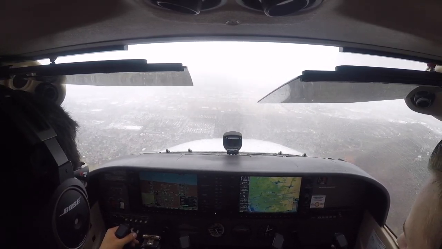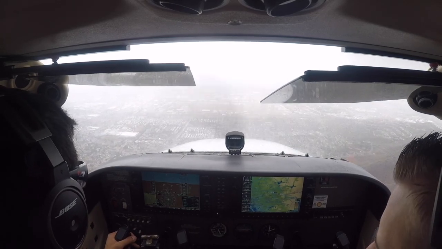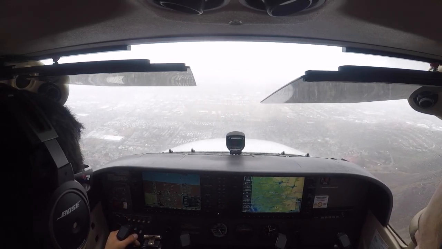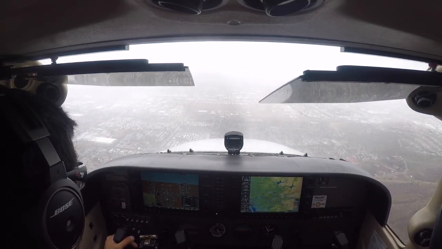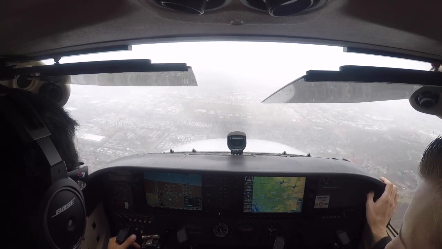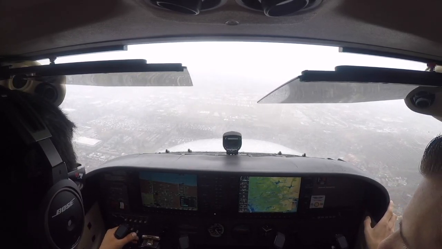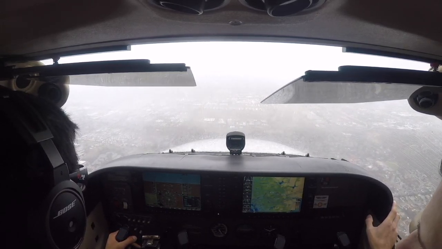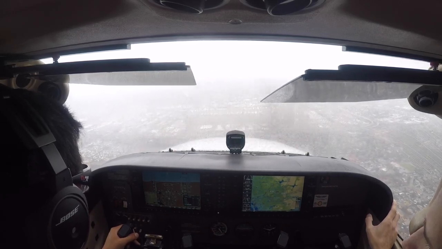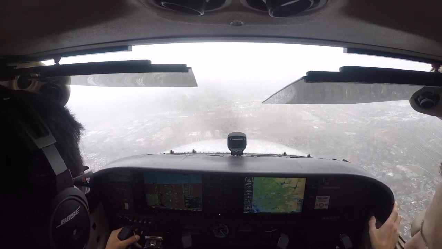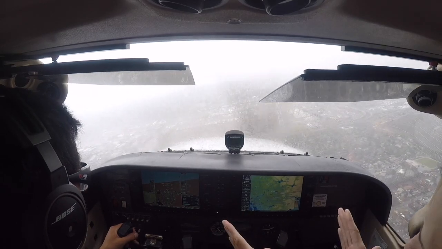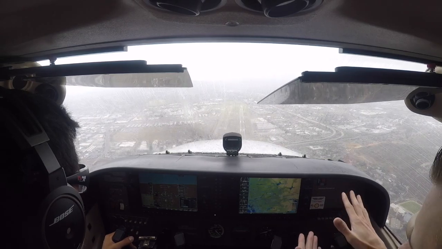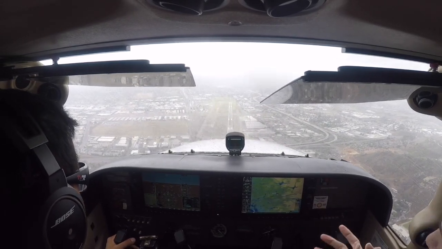Right. Yep. You can use a normal descent now. Just do what you're doing now. Okay, you're good. So try and anticipate that a little bit more. You can see the CDI coming to center, so try and turn before it reaches center so that you can catch it. That way you're not overshooting. Okay.